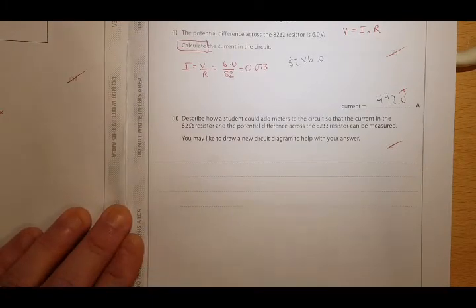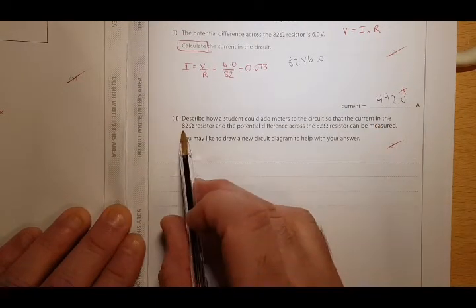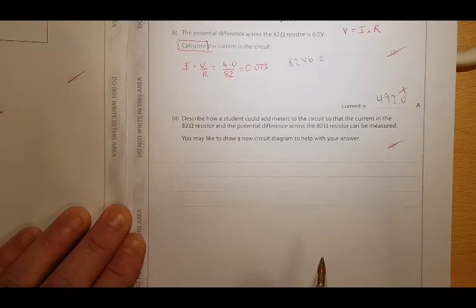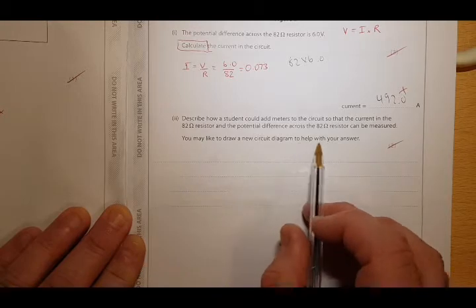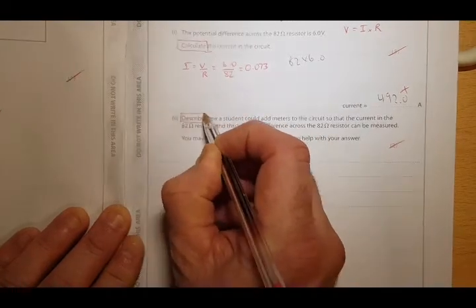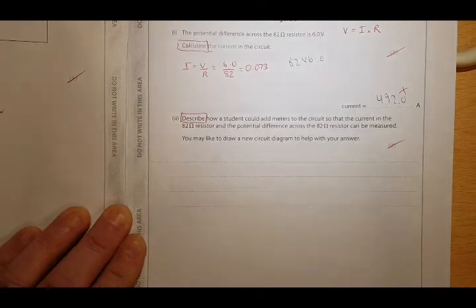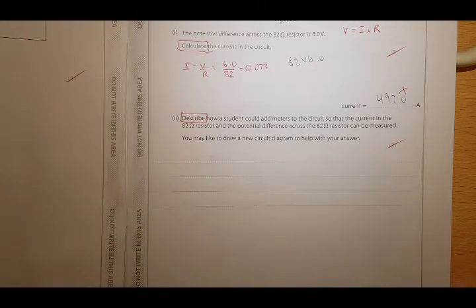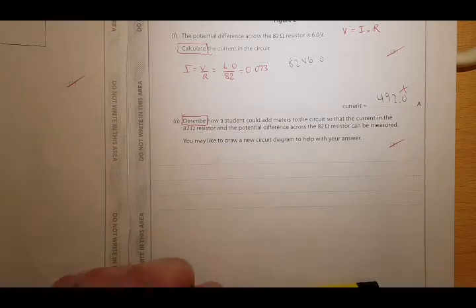Describe how a student could add meters to the circuit so that the current in the 82 ohm resistor and the potential difference across the 82 ohm resistor can be measured. You may like to draw a new circuit diagram to help you with your answer. Okay, so this is a describe. So, sketch. Do we have to do this mega accurate? Well, if you've got a pencil and a ruler, you should use them. Some examiners will take a dim view.